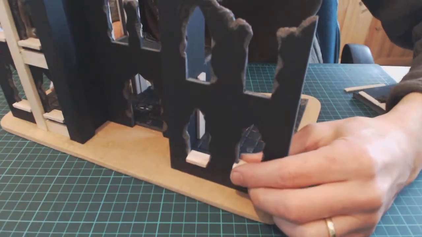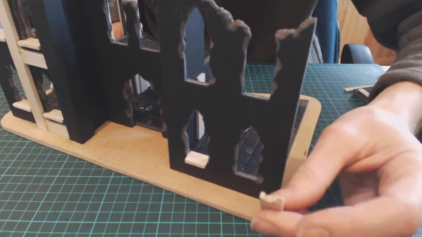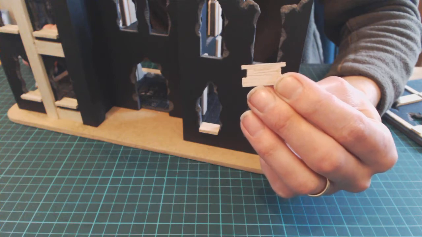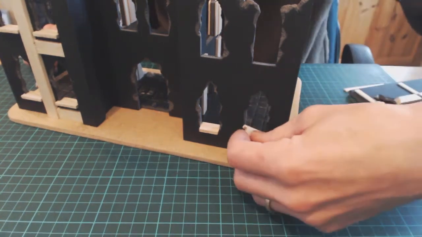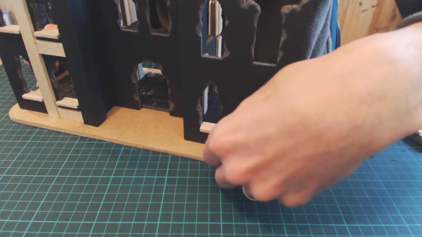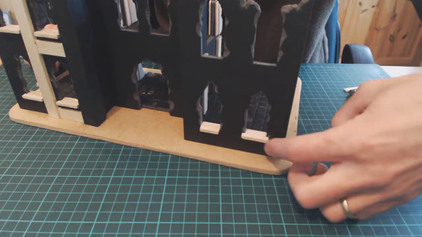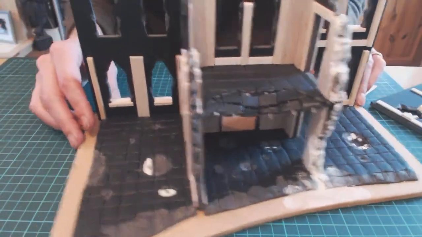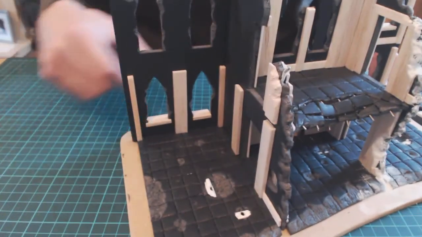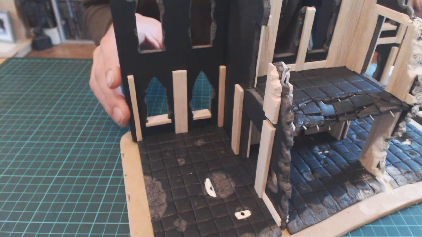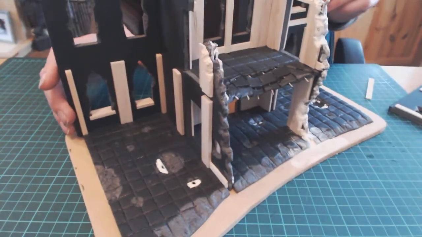Now what I like to do is sort of extend it. So what I do is I cut notches out of them. This way I can get the window ledge to extend past the edges of the window, which just gives me that little bit more detail. Right, there you go, compared to this one. So we've talked about windows, I think that about covers it.